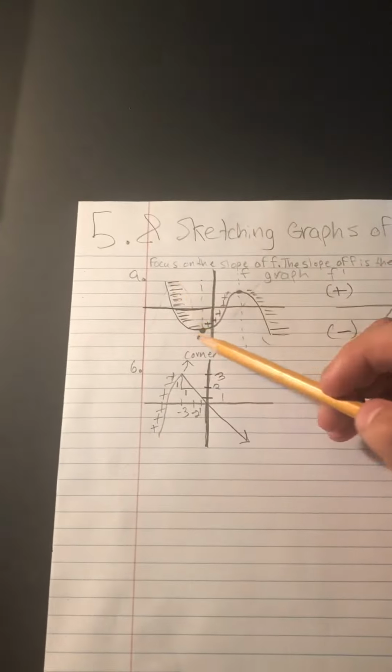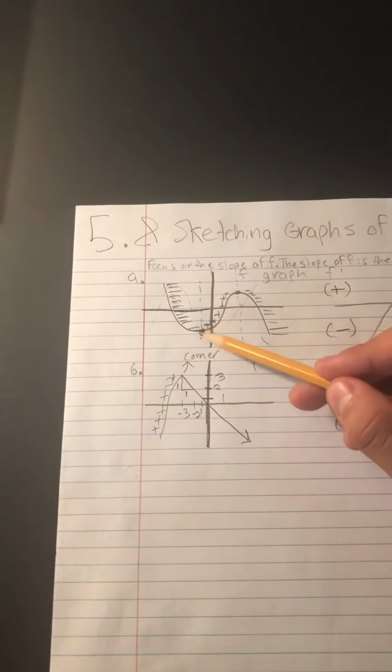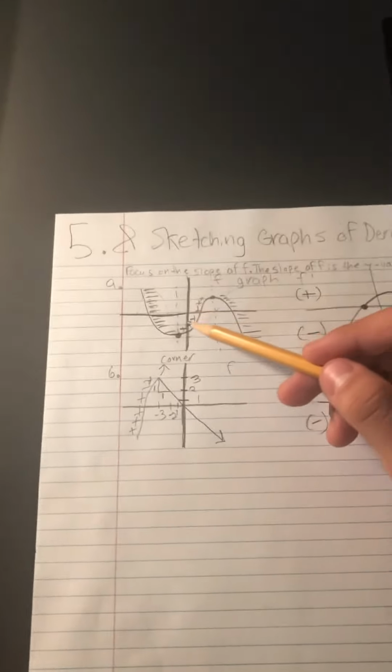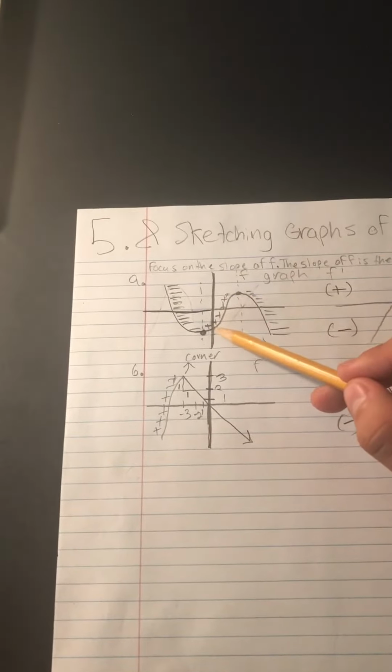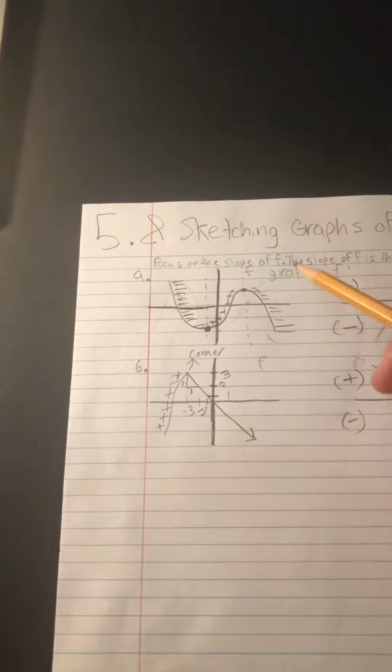We know this slope is negative, so it's decreasing. We know this minimum is our critical point. We know this maximum is also our other critical point. We know this part of the slope is increasing and this part is decreasing.